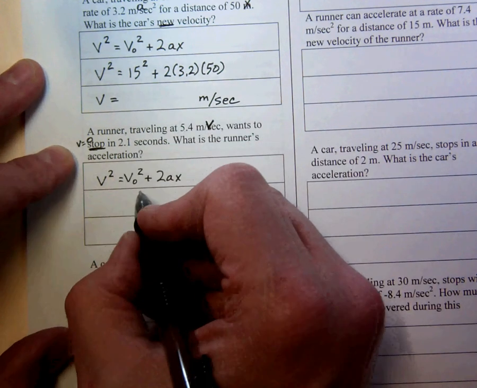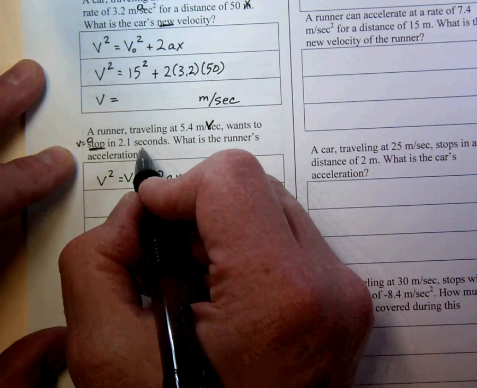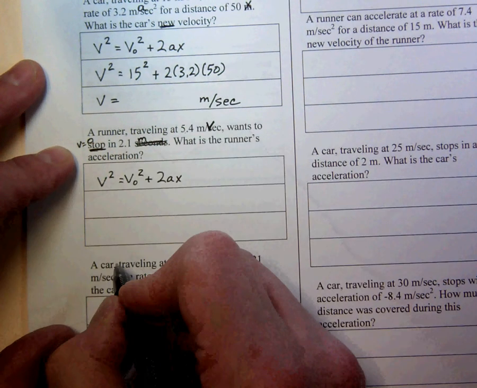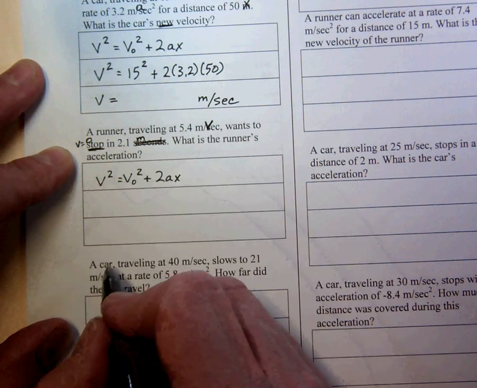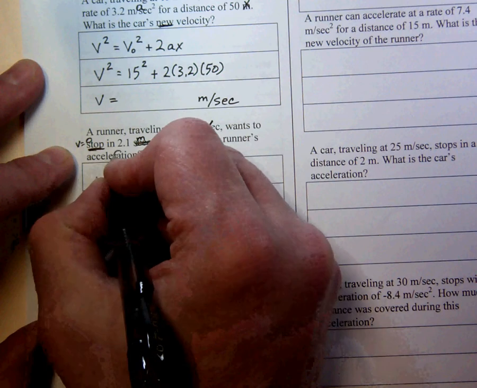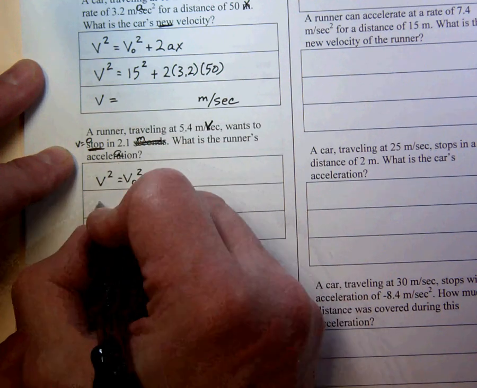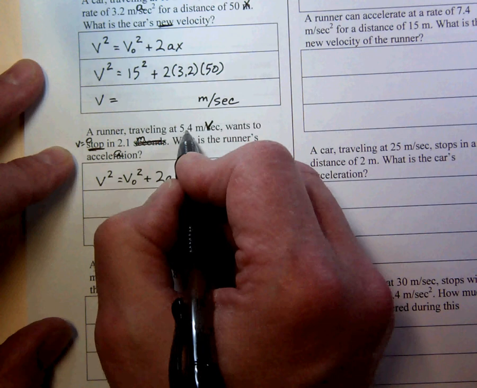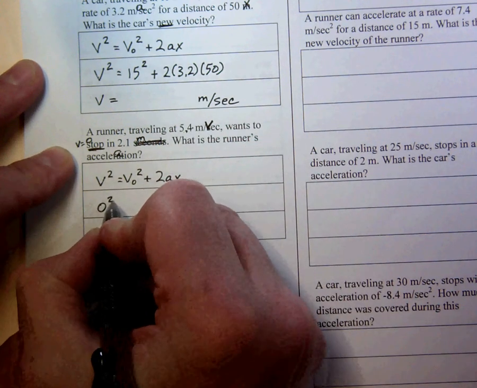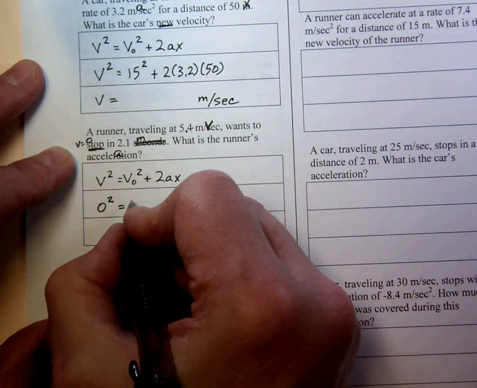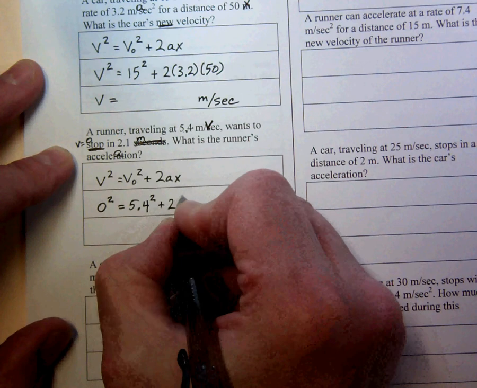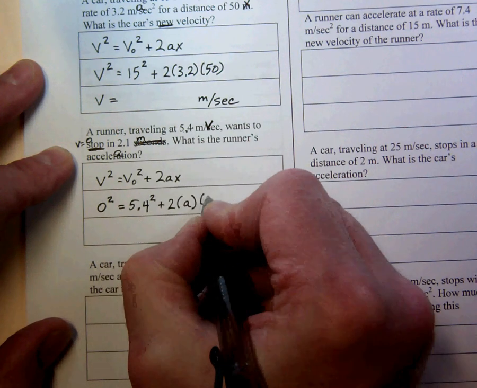I made a mistake there. That should be in meters. So what's the runner's acceleration? Let's see what we've got. You've got to remember it was traveling at this much and stopping, so this is our original, this is our final. 0 squared equals 5.4 squared plus 2 times A times 2.1.